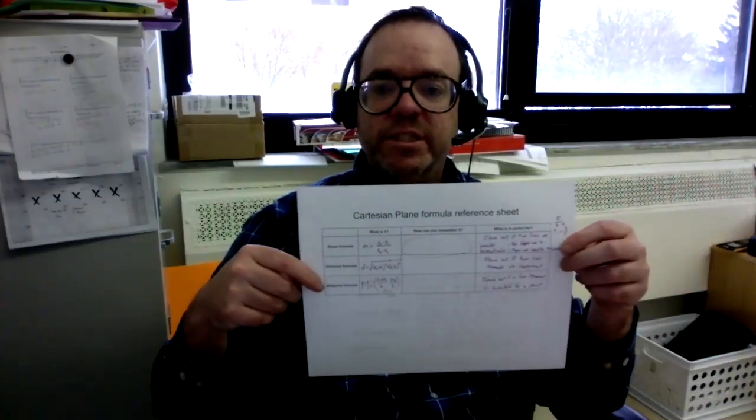In the last bunch of videos, we've been filling out these reference sheets, the Cartesian plane formula reference sheet and this quadrilateral proving reference sheet, the conditions that you need for a quadrilateral to be a parallelogram, a rectangle, a rhombus, or a square. And so what we're going to do now is take a look at the kinds of problems that we can tackle with all of this information laid out in front of us. Let's take a look at this problem.